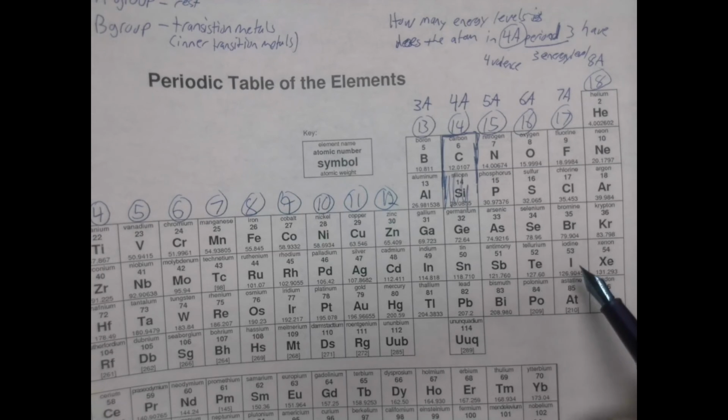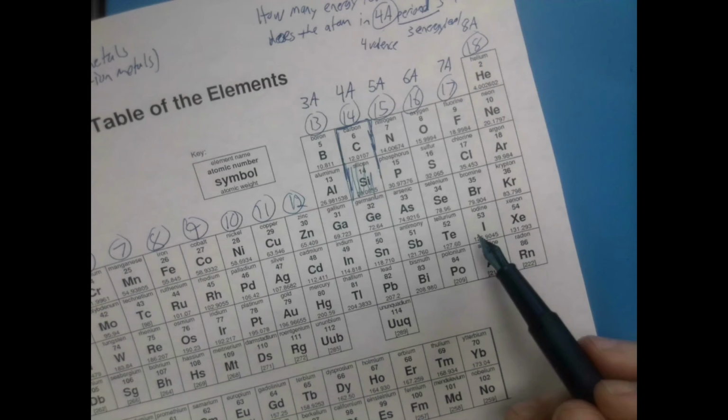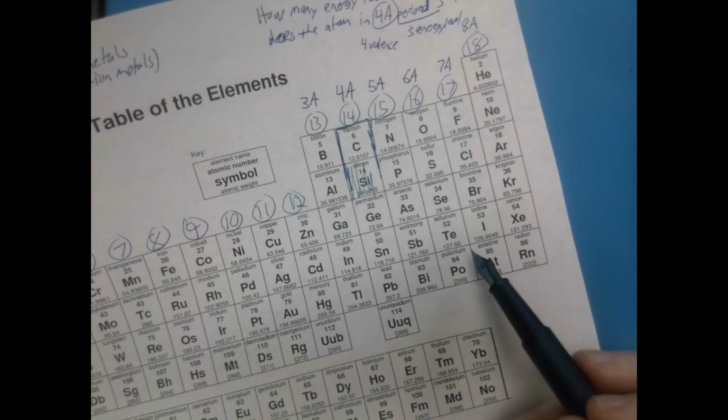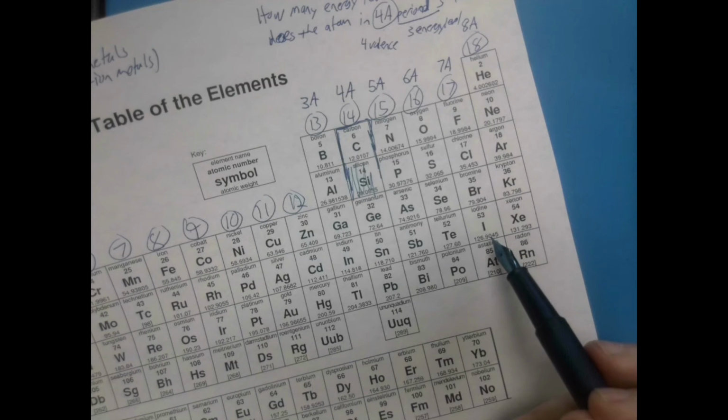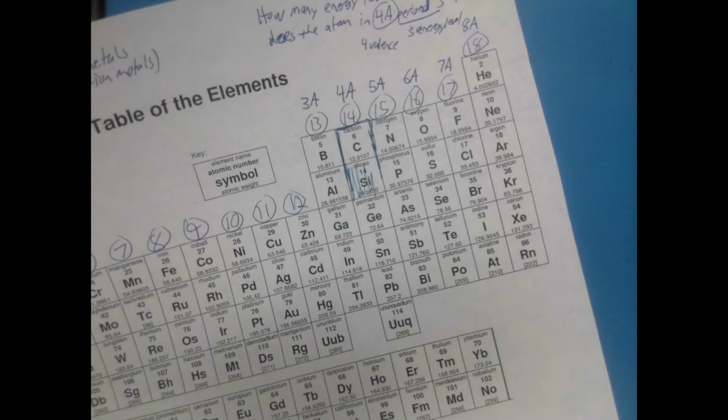What group is iodine in? It's in 7A. It's in group 17. And what's another name for the group? Halogens.